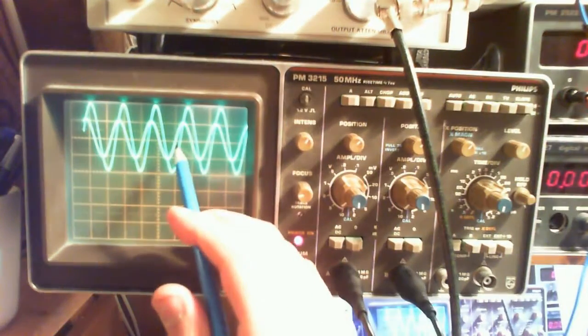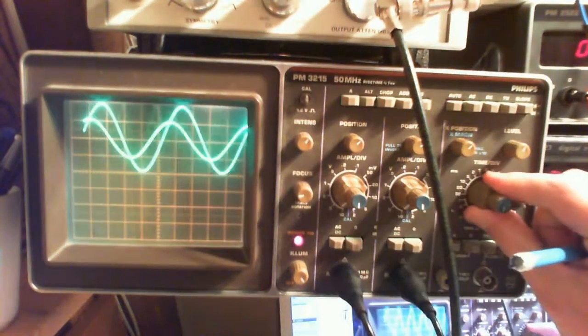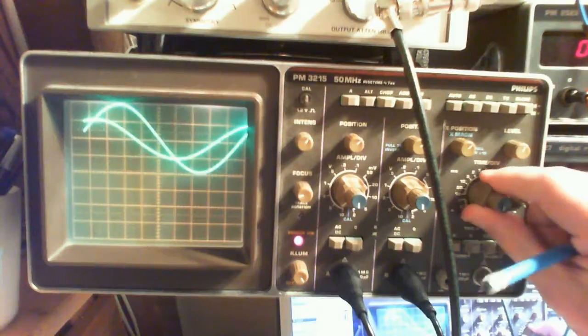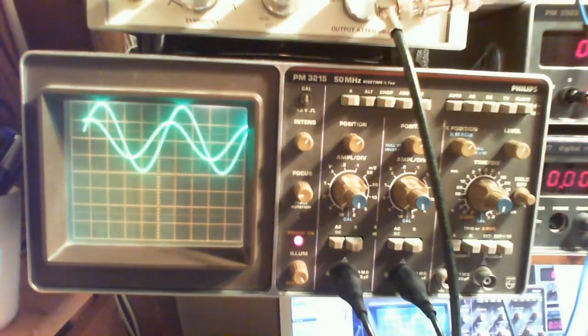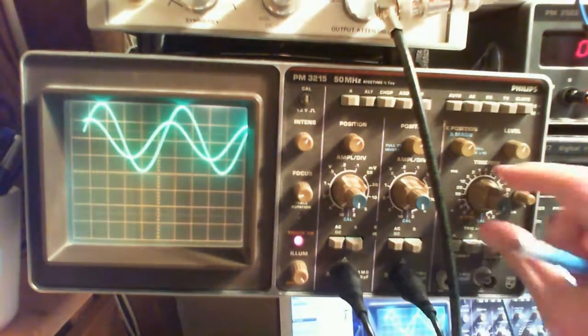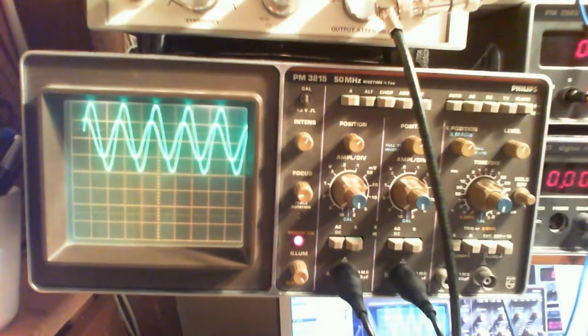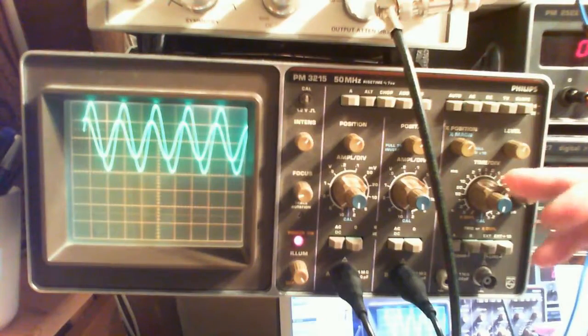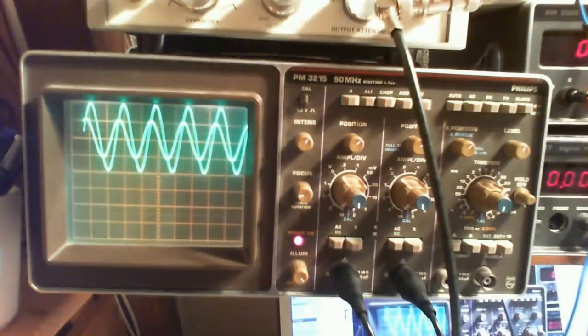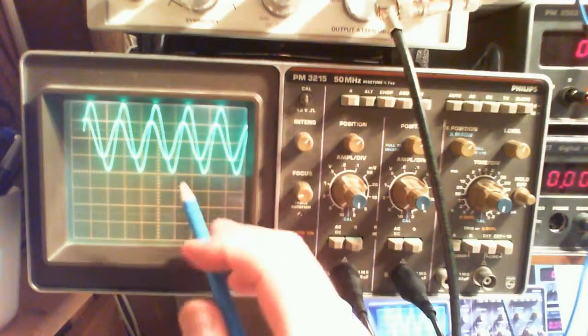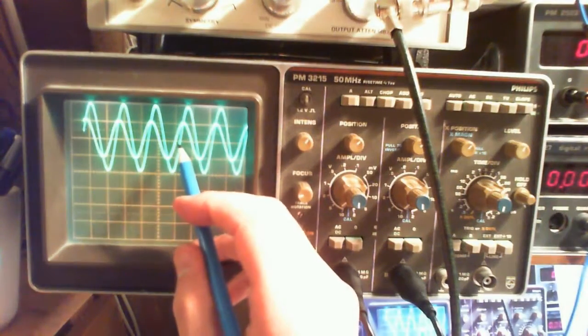You can play with your time base to be able to read that better. But of course you would mess with your reading. If you change this, then of course the scale that we talked about is going to change as well. So I'm going to do the reading anyway.